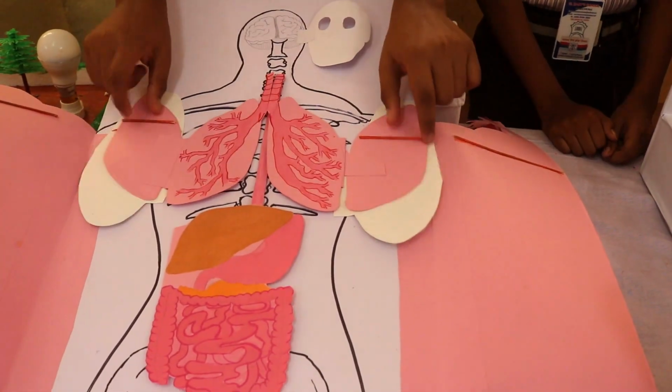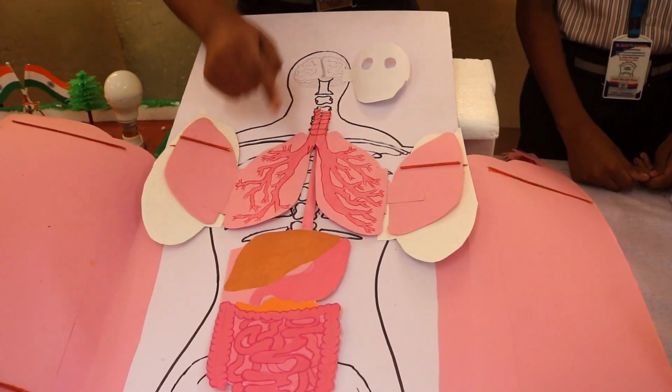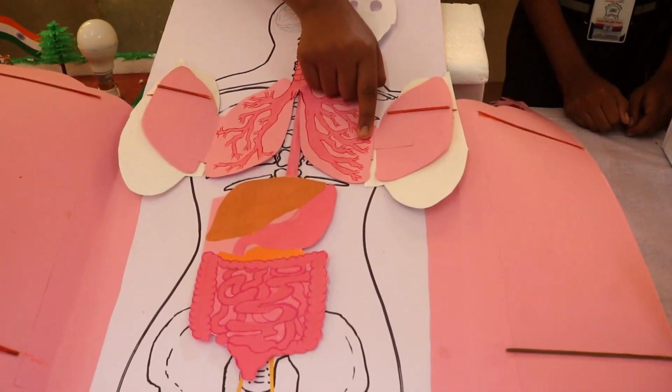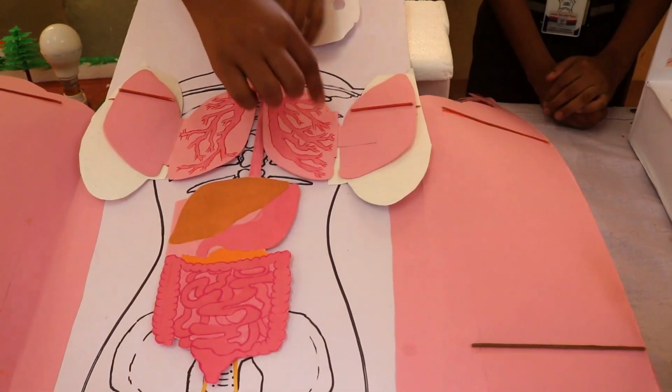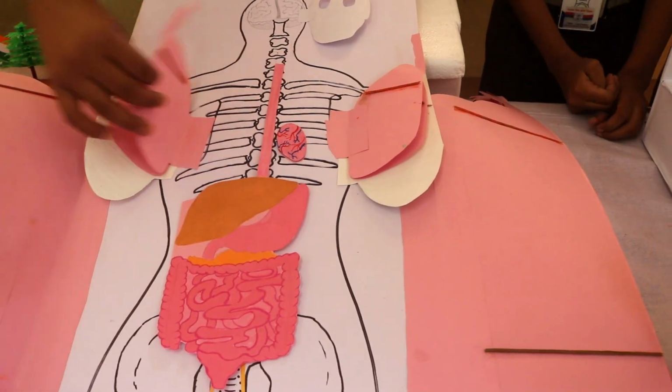Inside the lungs, 2 large tubes that are known as bronchi are present. Bronchi take air from the trachea or windpipe. These tiny branches that come out from the bronchi are called bronchioles. These only purify the impure blood that the heart transfers to it. Then the purified blood is transferred to the heart through the same canal.